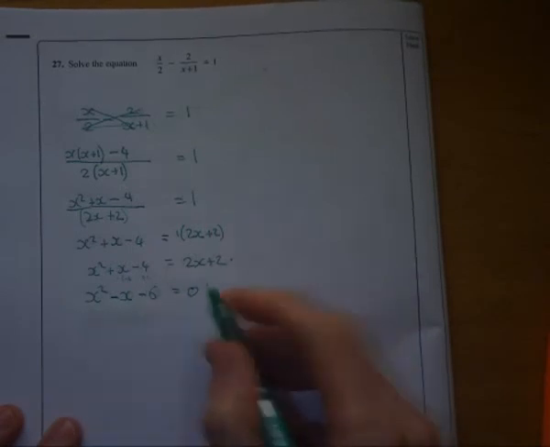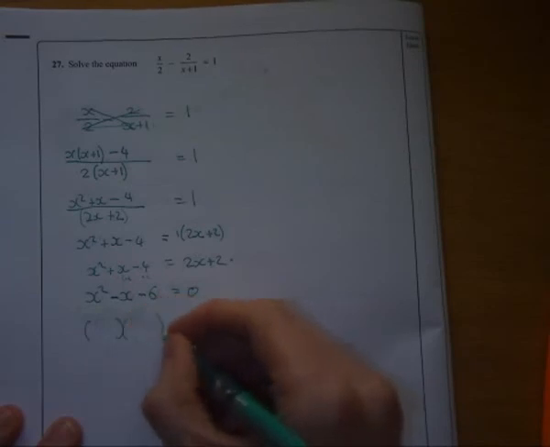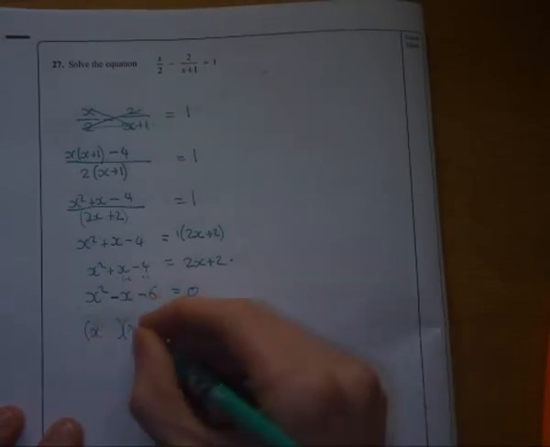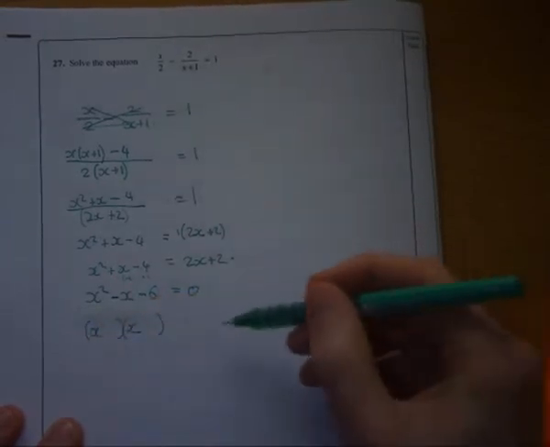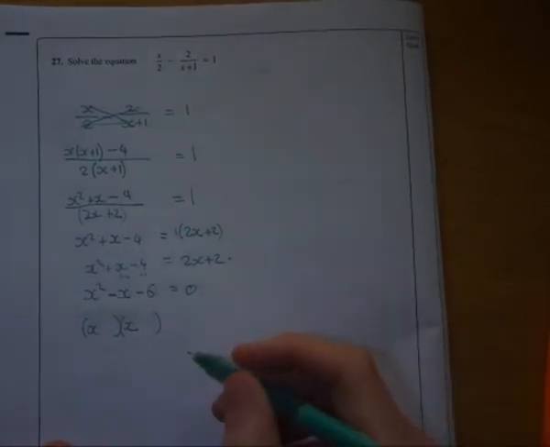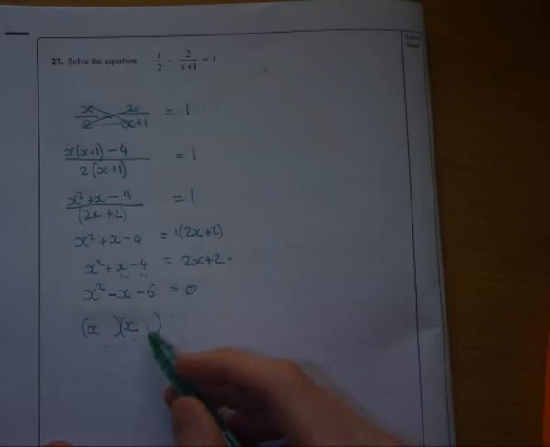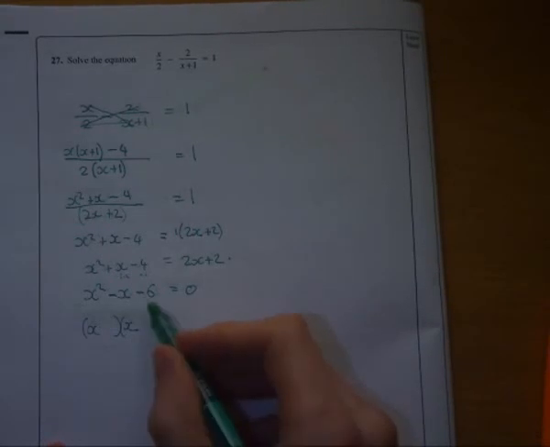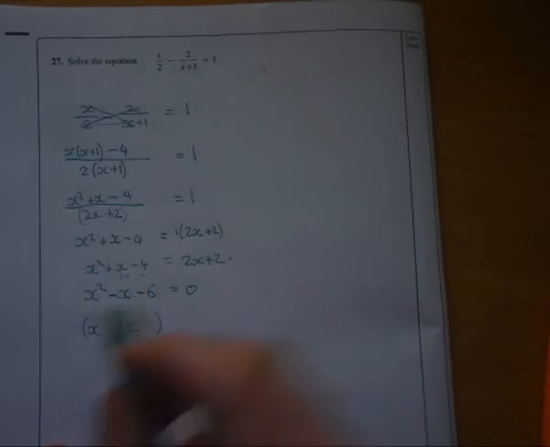I've got a quadratic. Can I factorise it straight away? I think I can. x and x. Now the reason I'm going for factorising is it's a non-calculator paper. You can't use a formula. You're going to have to just do it by factorising, so it must factorise. Two numbers that multiply together to give me minus 6, and I've got a difference of minus 1.